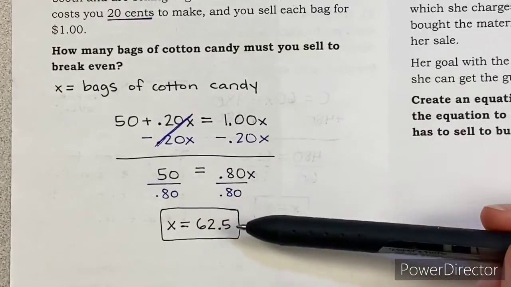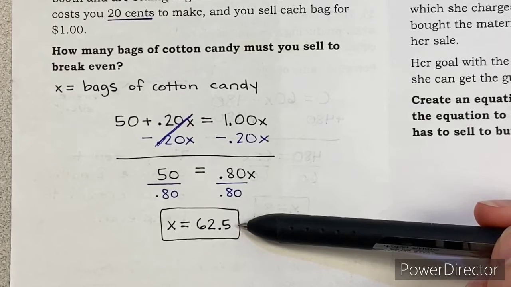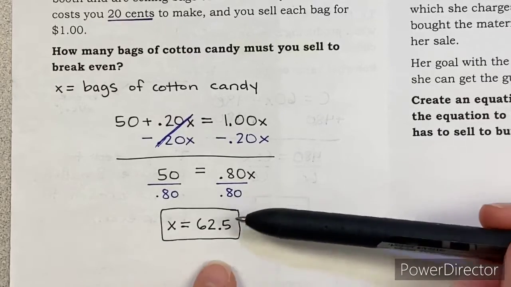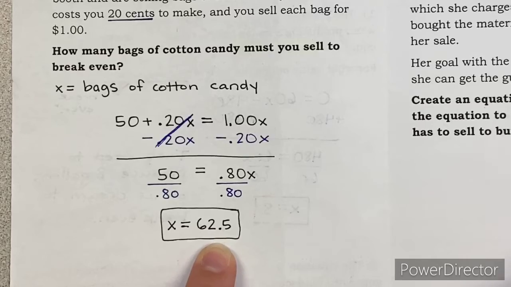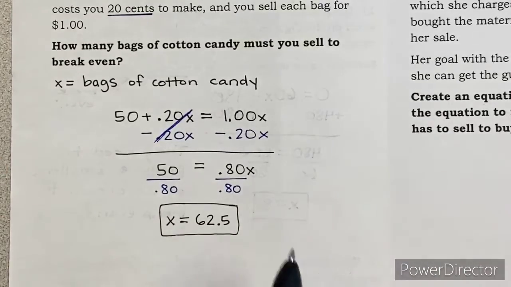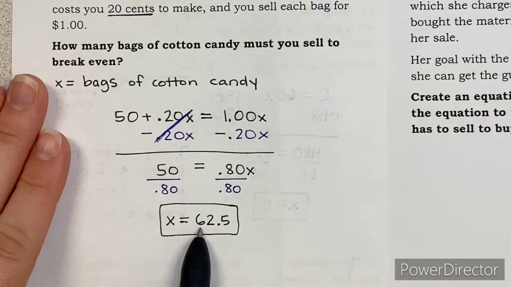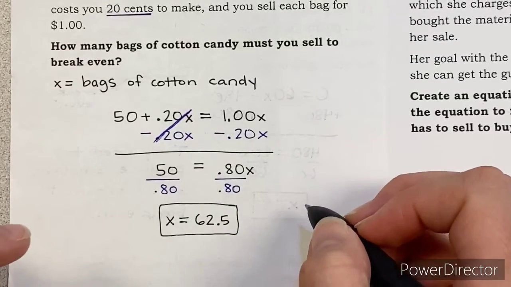So according to this, when we sell 62.5 bags of cotton candy, then we have made our money back. The issue is this 0.5. You cannot sell 0.5 bags of cotton candy. You either are going to sell the bag of cotton candy or you're not. So since we are talking about profit, okay, you have to round up. So we're going to have to sell 63 bags of cotton candy to break even.